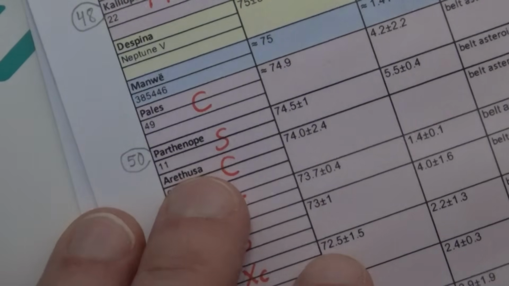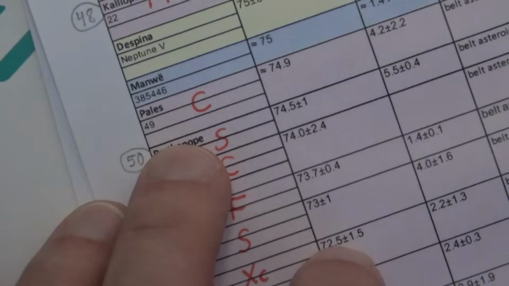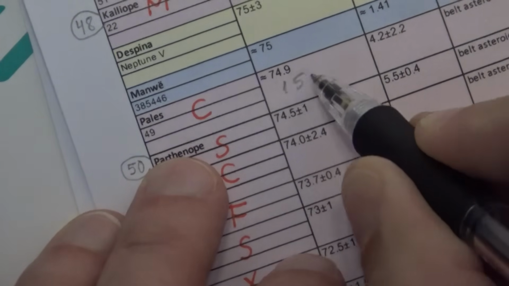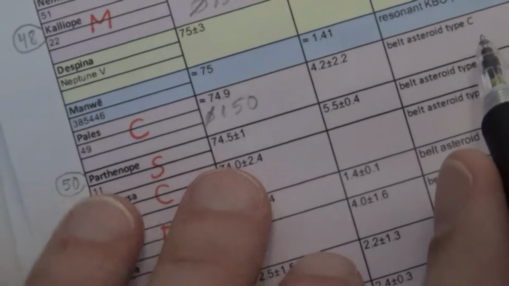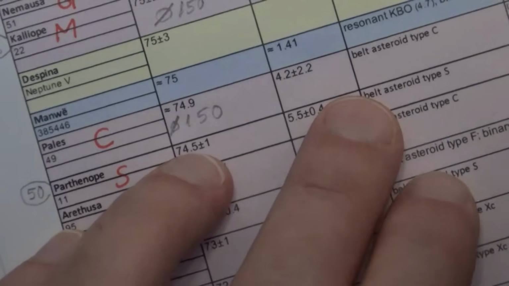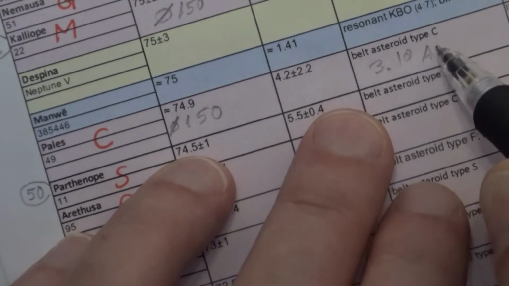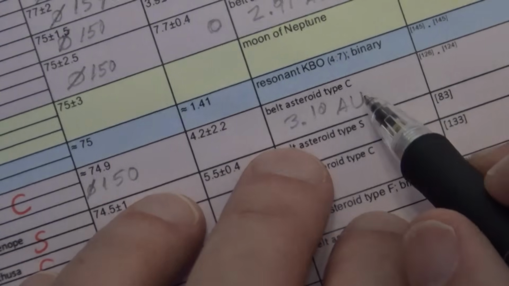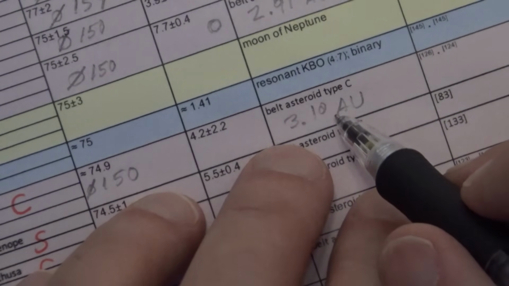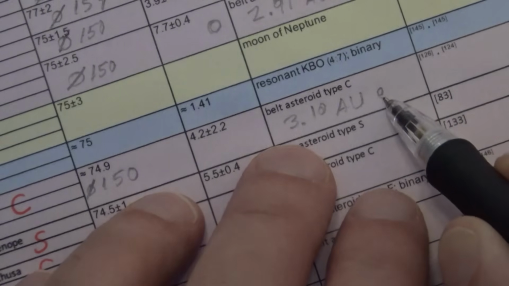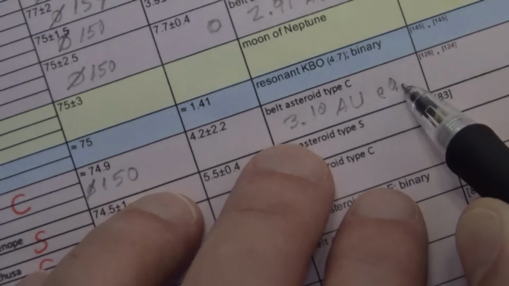Next one is Pallas. It has a mean diameter of 150 kilometers. It has a semi-major axis of 3.10 AU. So that's definitely in the outer parts of the main belt. The eccentricity is 0.23.